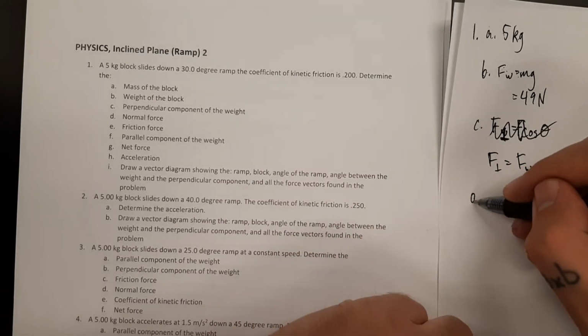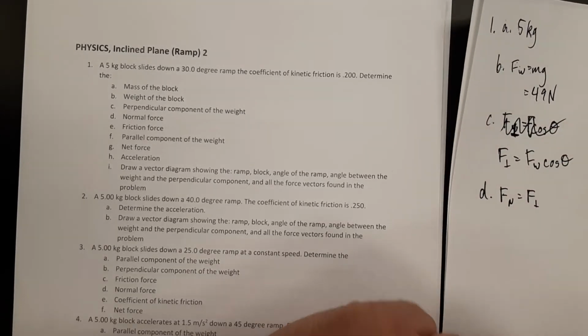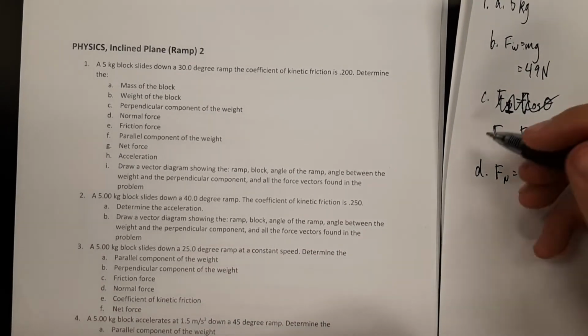D, normal force. Your normal force is just equal to your perpendicular component. So you're good to go. Just take whatever you got for C. That's your answer for D.